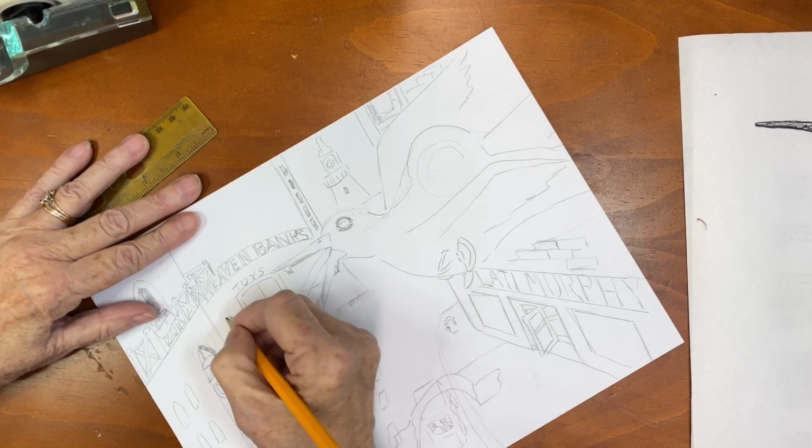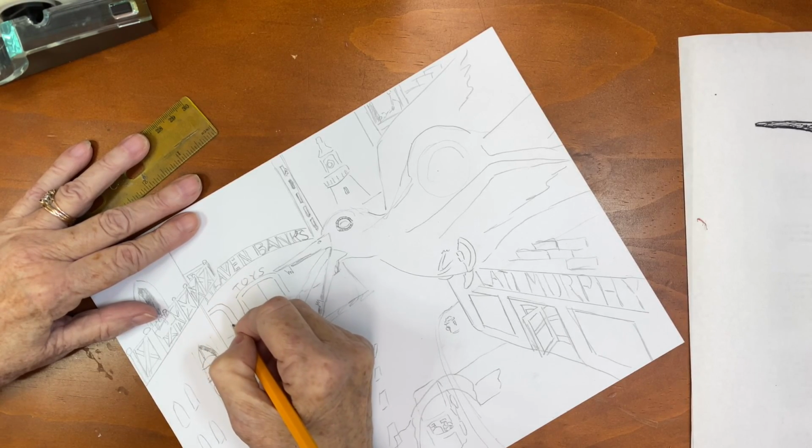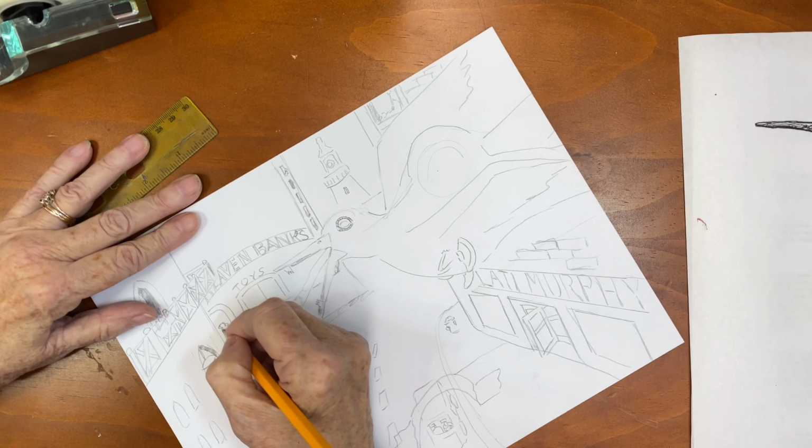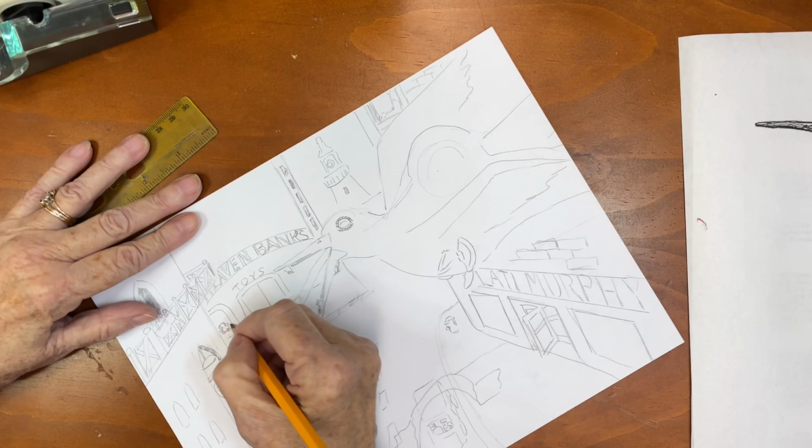Put a double door there with a window. There's a little bear in the window. Now she may not go with this in her actual drawing, but I thought I'd put him in here. And he's in the store window.